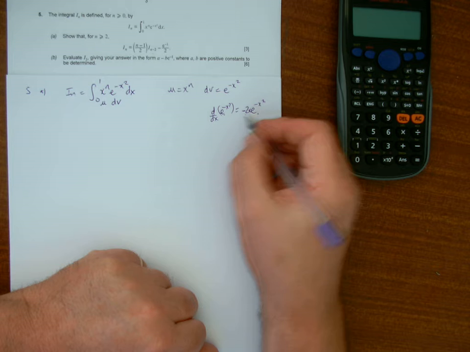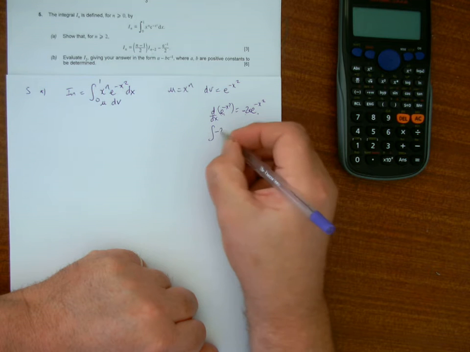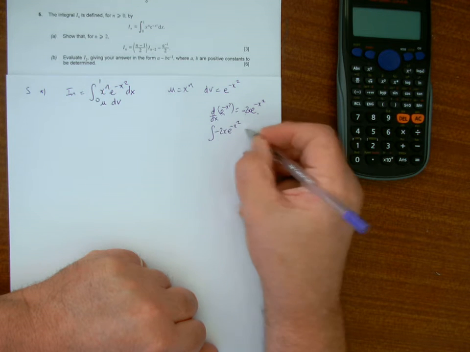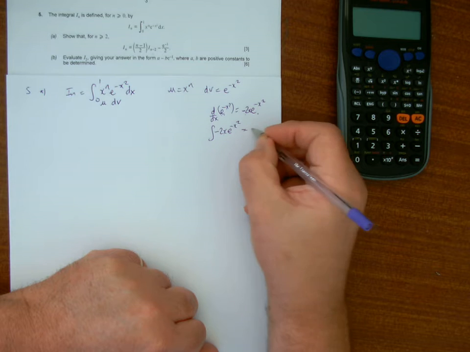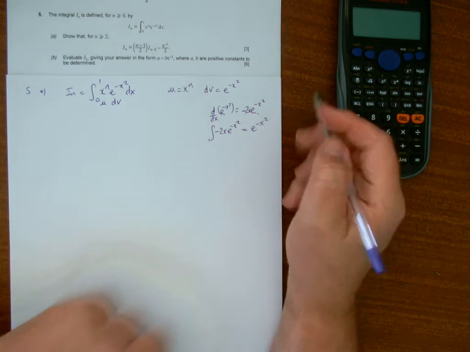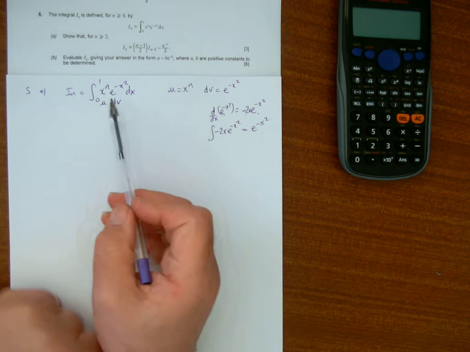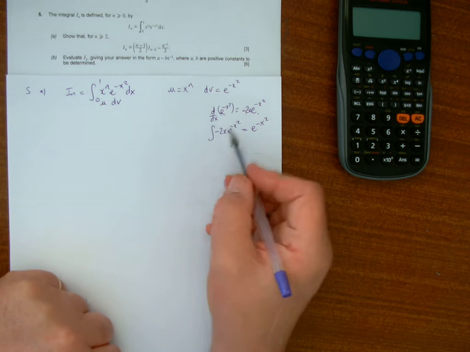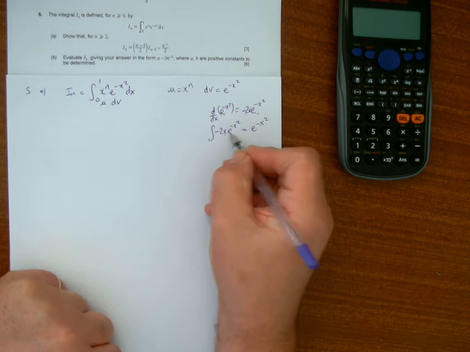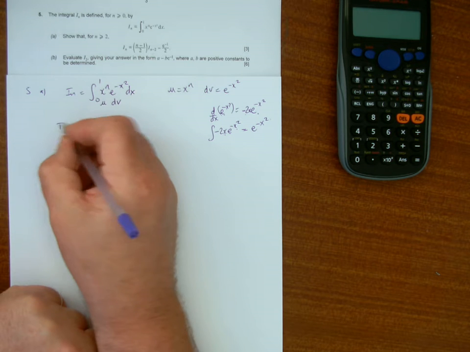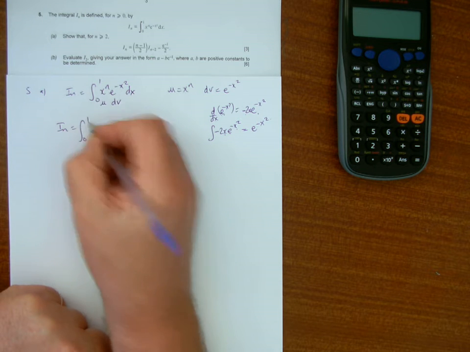So the integral of -2x e^(-x^2) is equal to e^(-x^2). Okay, so I need to set this integral up a little bit differently then, so I can integrate an x e^(-x^2).